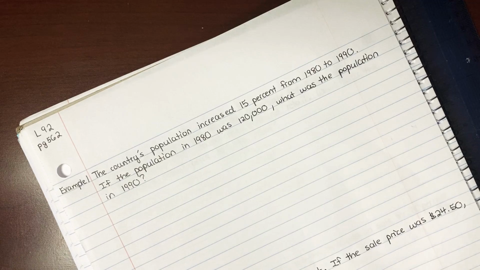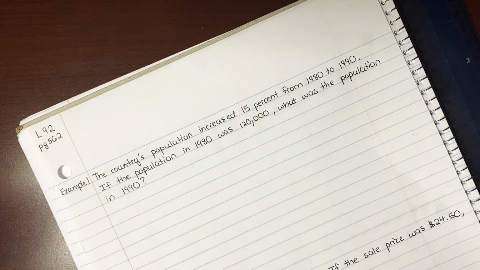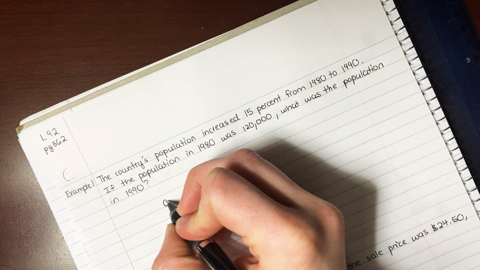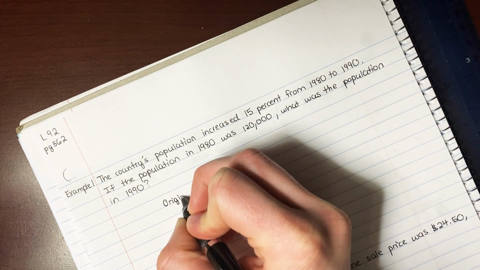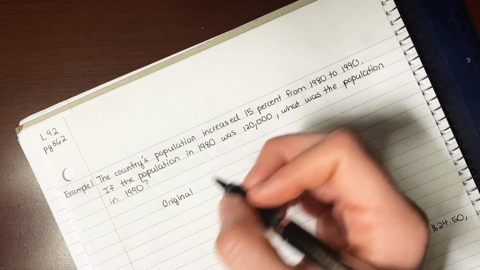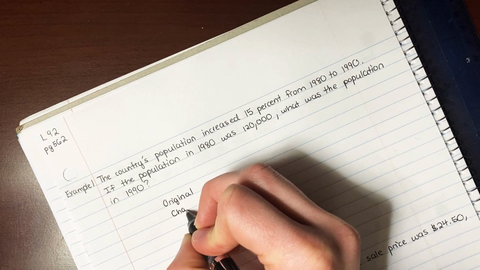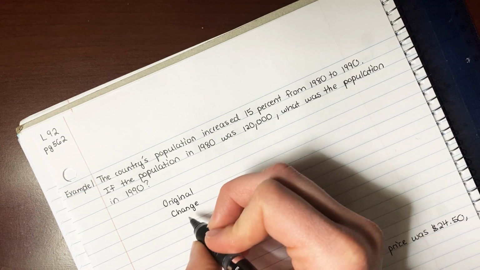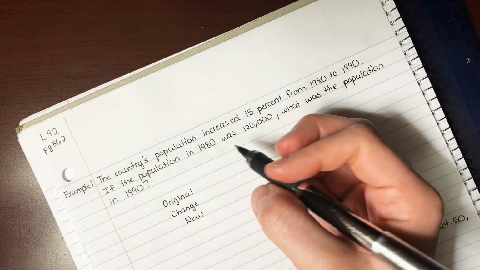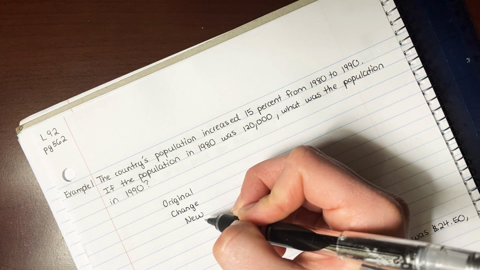All right, for these kind of problems where we have an original amount and then we're increasing it or reducing it, depending on the problem, what you're always going to start with is original. So you're just going to write original. That's your original amount. Then you're going to have a change. And so after your change, you're going to have a new amount. All right, so just get in the habit of writing original, change, new.